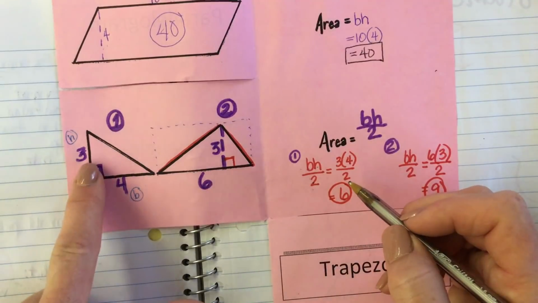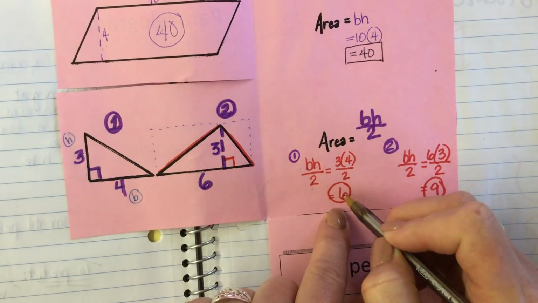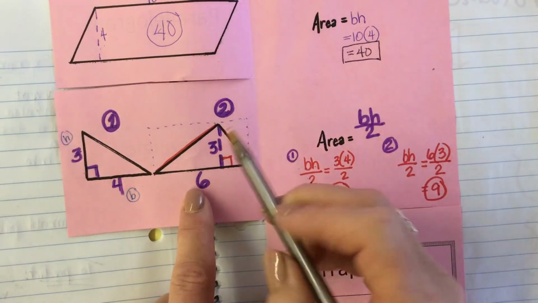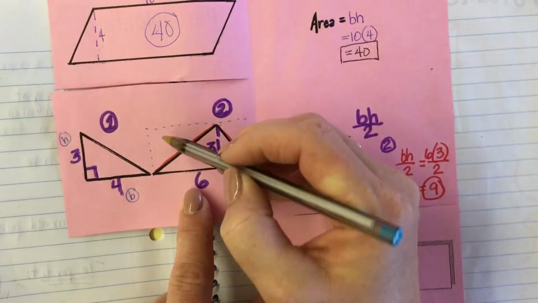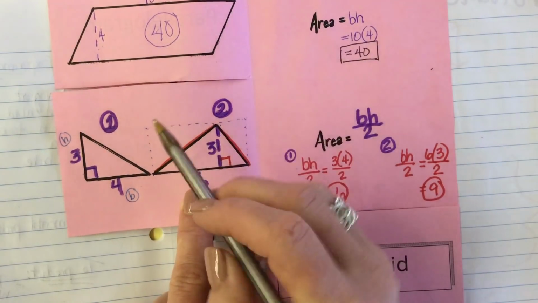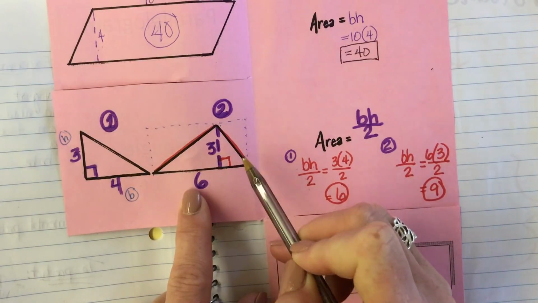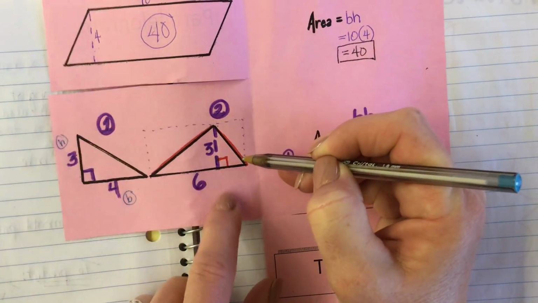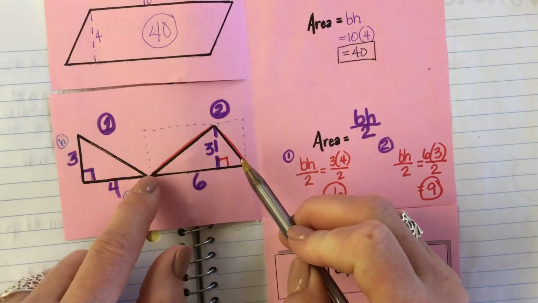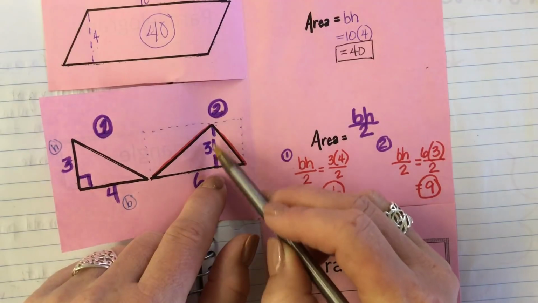So the first one is 3 times 4 divided by 2. 12 divided by 2 is 6. On my second one, you notice that I do not have a leg, and I drew, I don't know if you can see that or not, but there's some dots here. That is my rectangle. So my height is actually going to be here, isn't it? And this would be my base. So whenever you have a triangle, and you see that dotted line, that is going to be the height of your triangle.